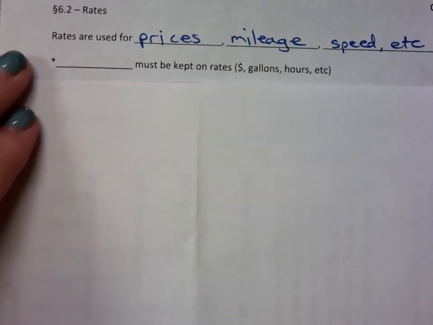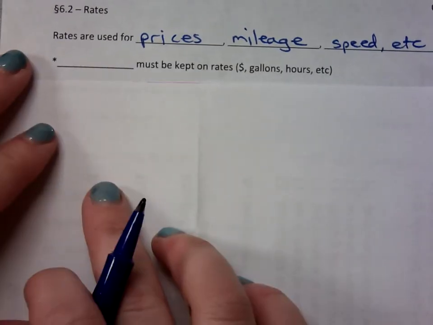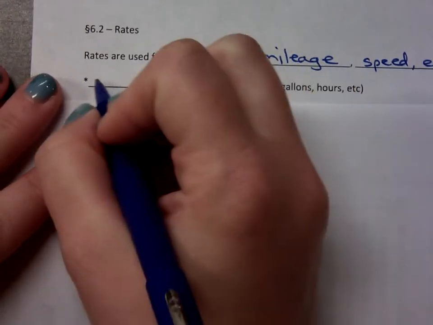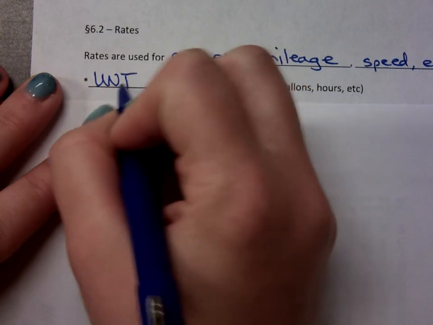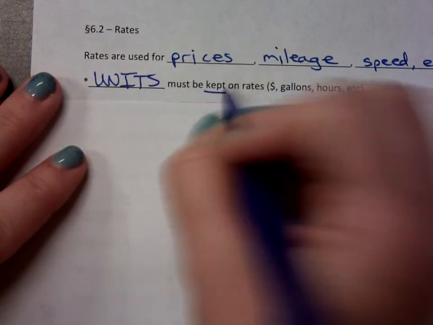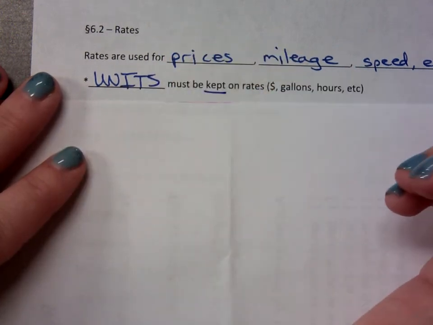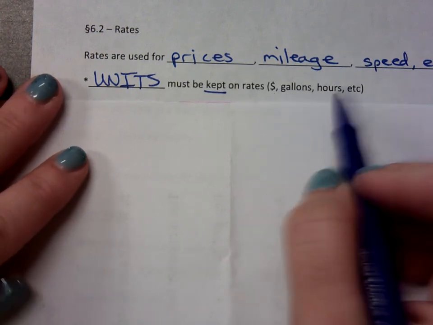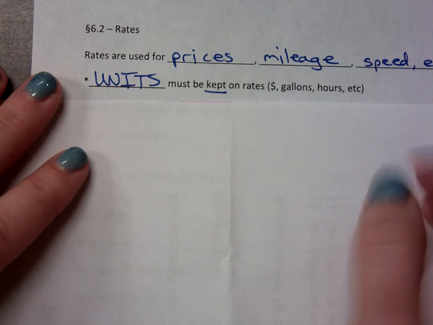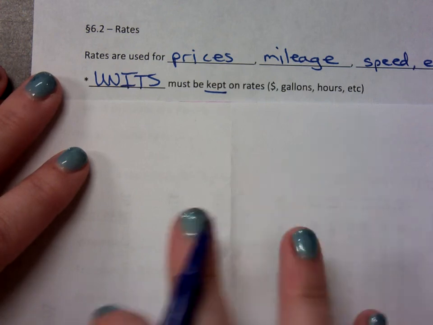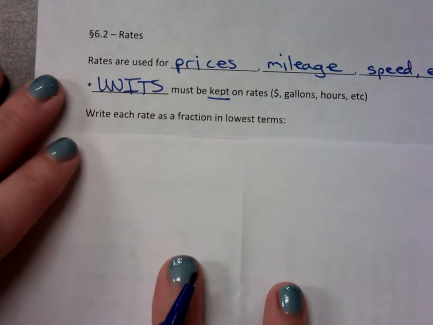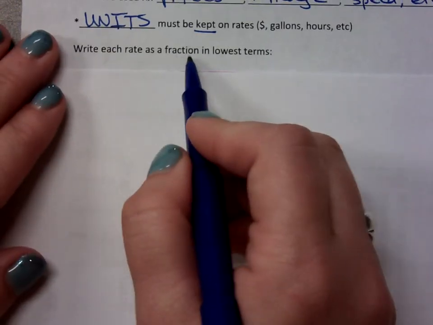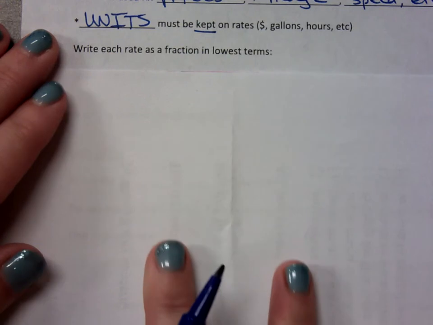The difference between a ratio and a rate. Ratios have matching units like we talked about, but rates do not. Units must be kept on rates. We can't drop them like we did before. You have to keep those dollar signs, the gallons, the hours, whatever the measurement is, it needs to stay on your rate. So let's look at some examples to write each rate as a fraction in lowest terms.